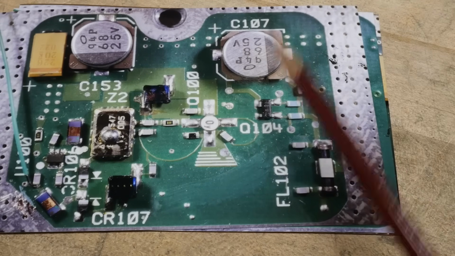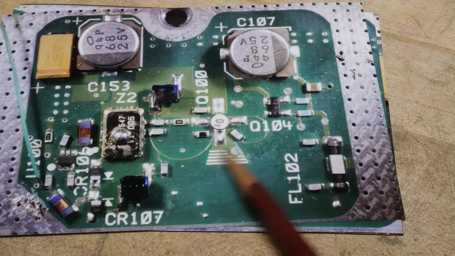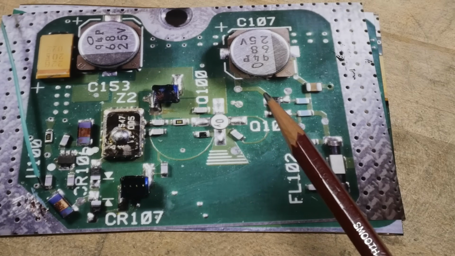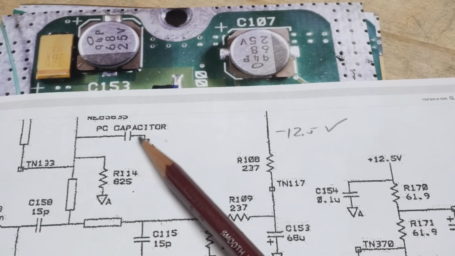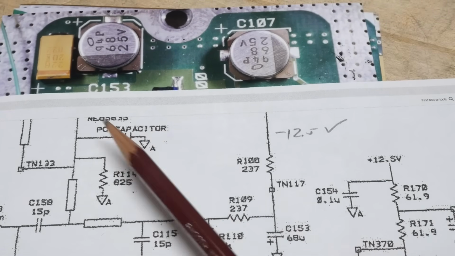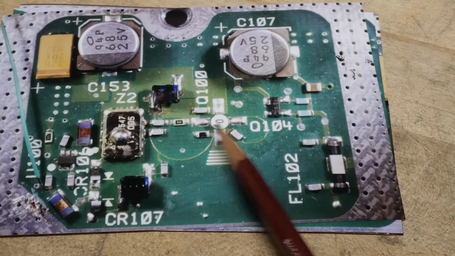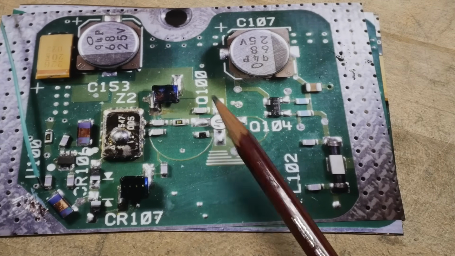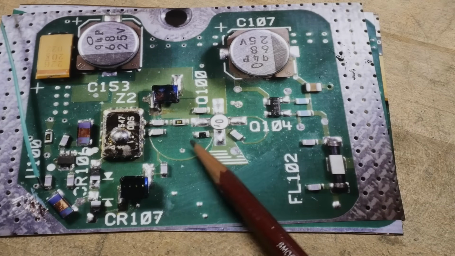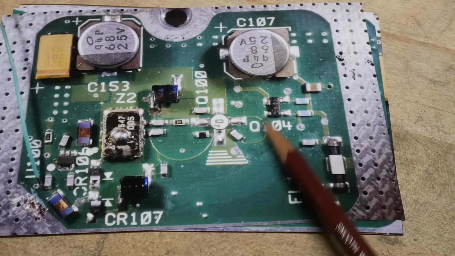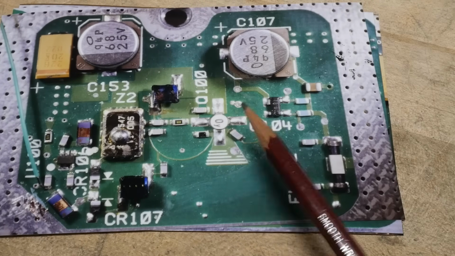And then this little triangle here that has little lines on it is right here. It's called PC capacitor, printed circuit capacitor. So yeah, there's a lot of RF magic in this one. I don't know who designed this, but he knew a bunch of tricks. So there's some inductors, some capacitors, all kinds of crazy stuff here.